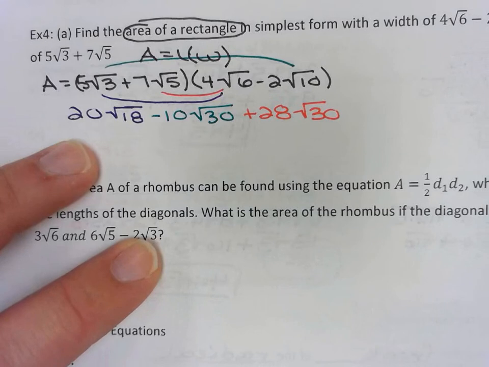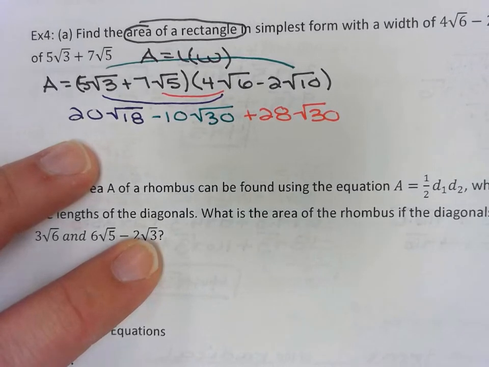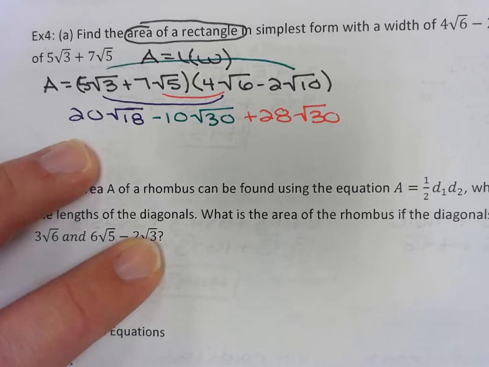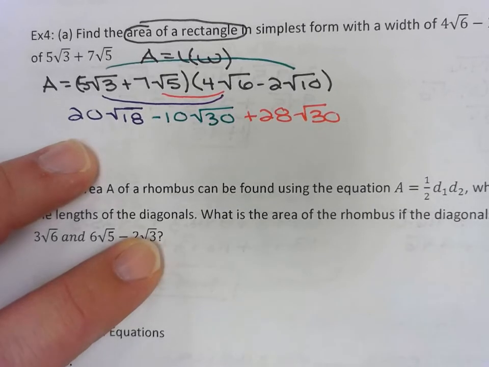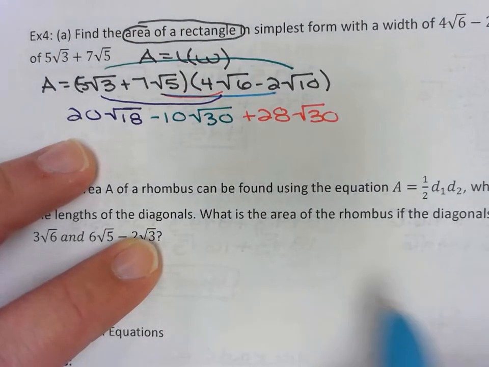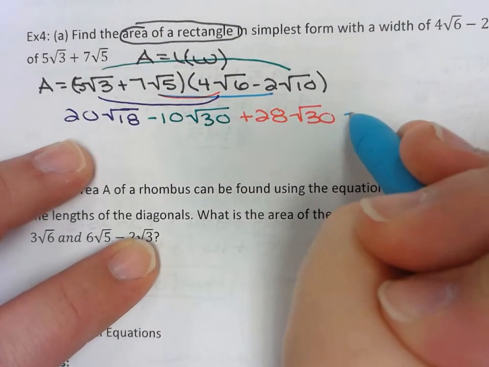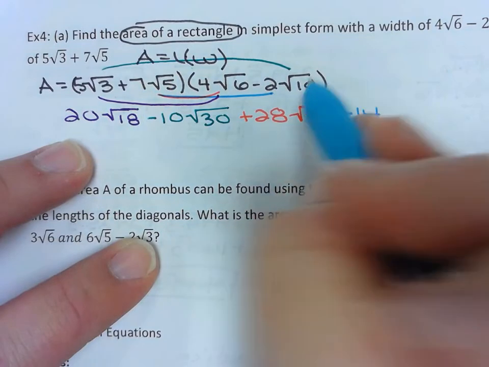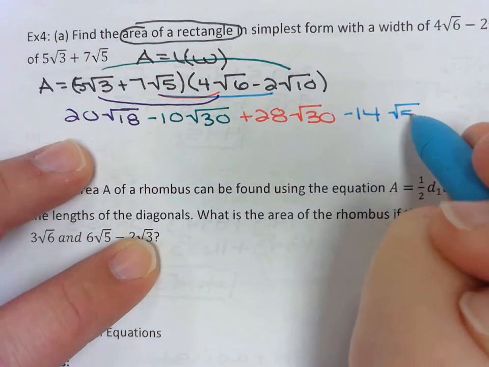And then finally, the last ones, as I go through, we will have, grab another color. Okay, as I look at the last one, we have 7 square root of 5 times negative 2 square root of 10. 7 times negative 2 is negative 14. 5 times 10, square root of 50.